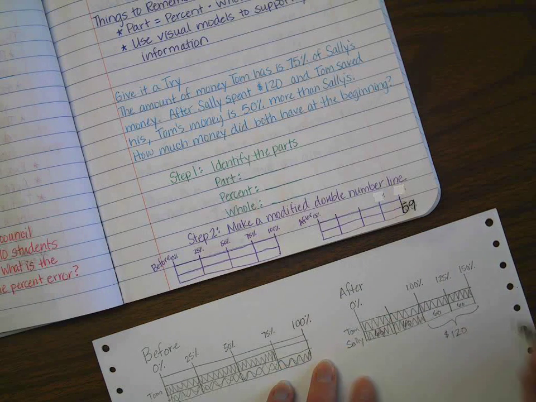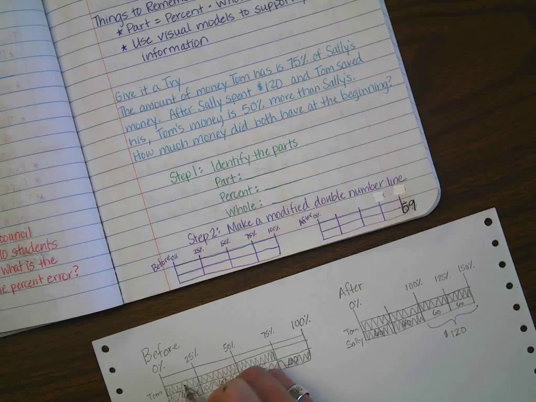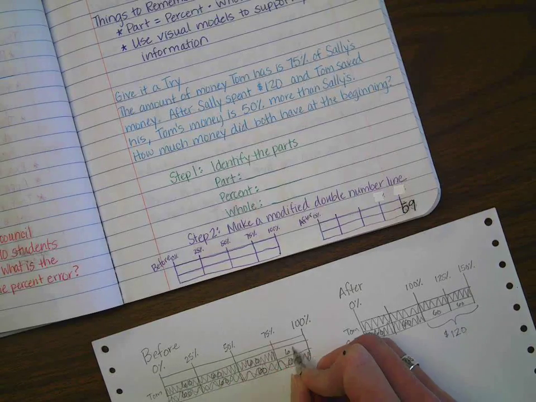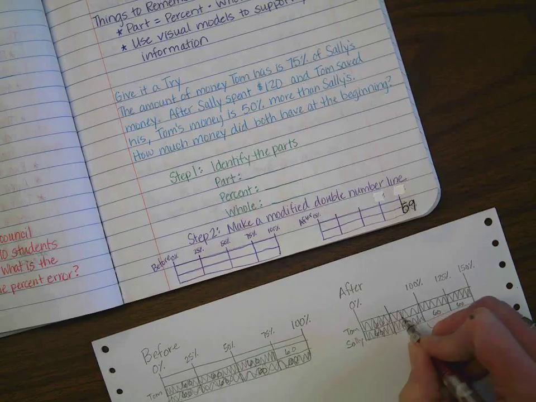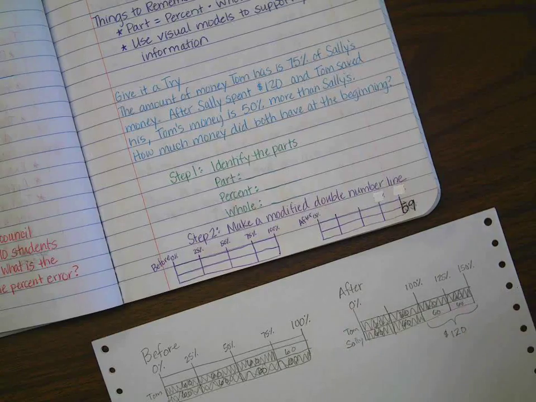And that tells us what each section should be. So over here this would have to be 60 and 60 and 60 and 60 and 60 and 60, because tape diagrams have the same size and the same shape. So all the colored in pieces have to be 60.